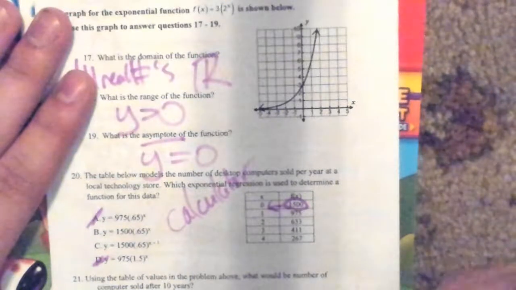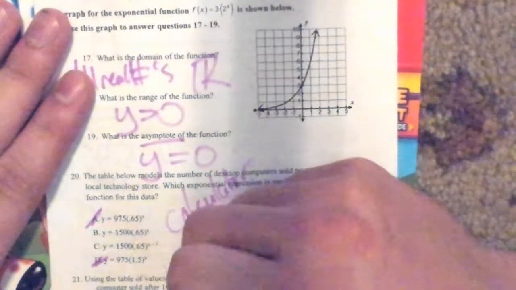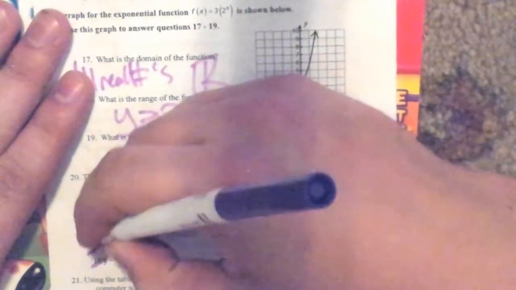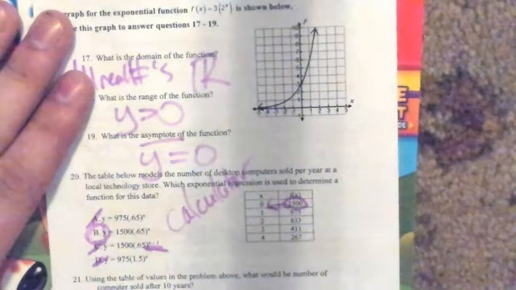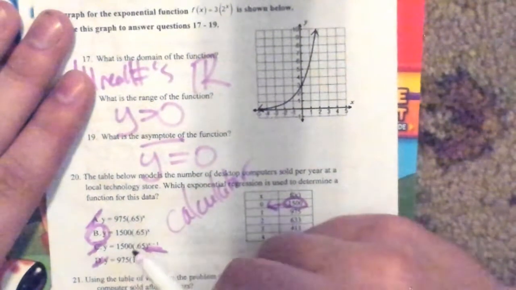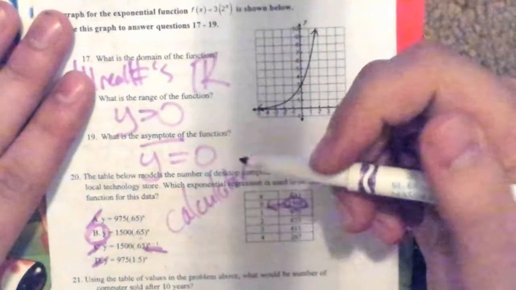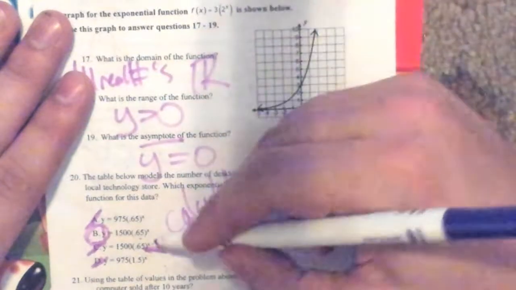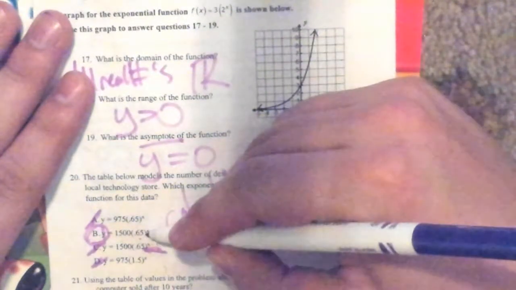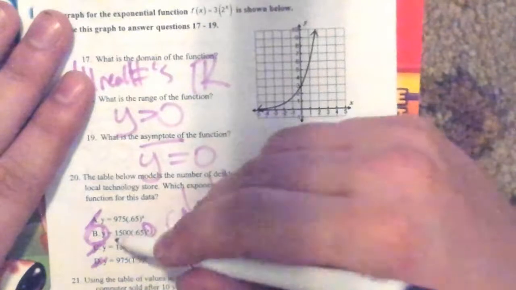Then we can take a look at this. Do I ever say this is x minus 1 on that function? No, I do not. It's always supposed to be x. Hey, I didn't even need my calculator. It's b, because there's my starting point. Obviously my rate must be 0.65, because that's really the only option. But remember, it's not x minus 1 up here. My exponent's always just x, so it's got to be b.